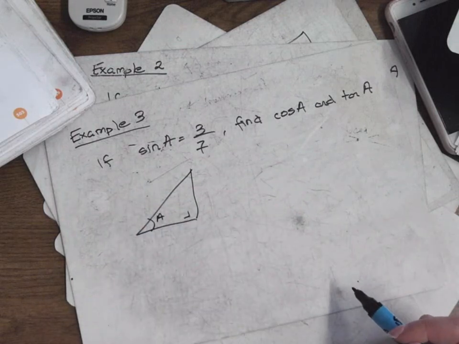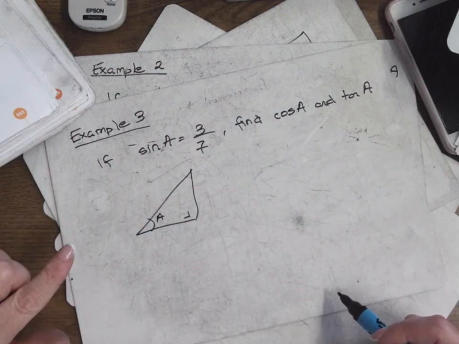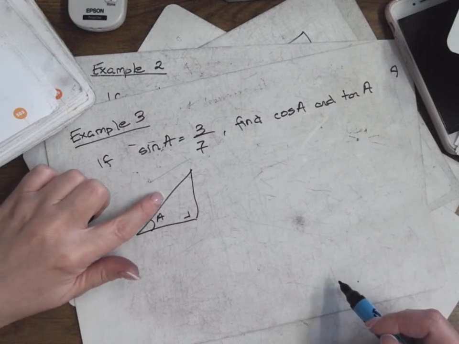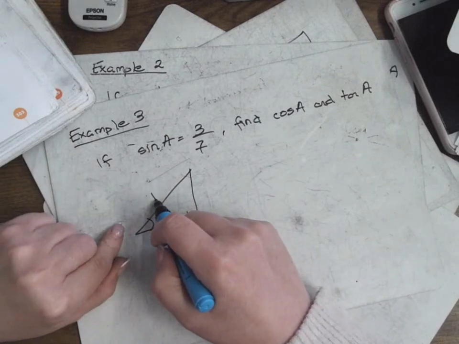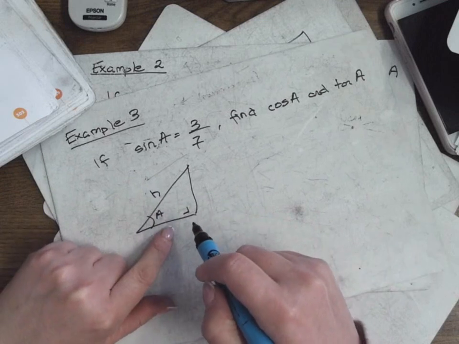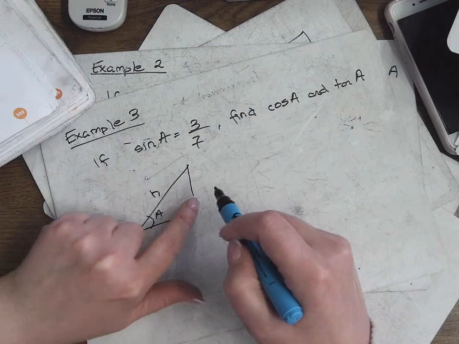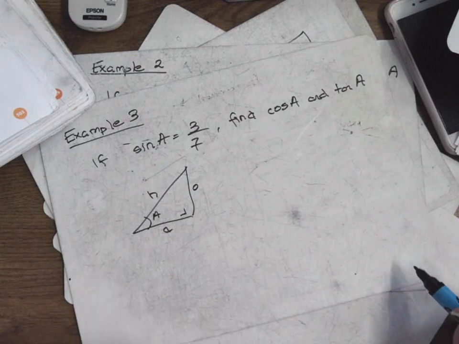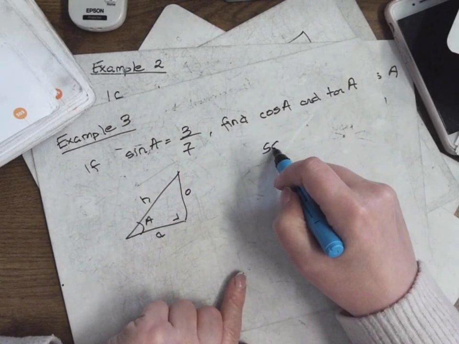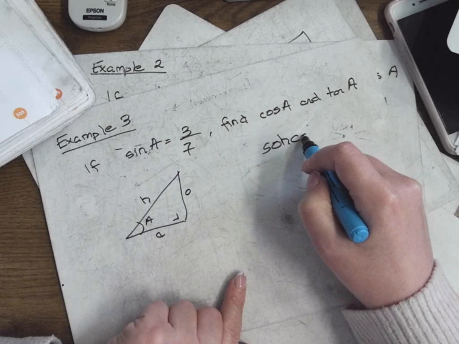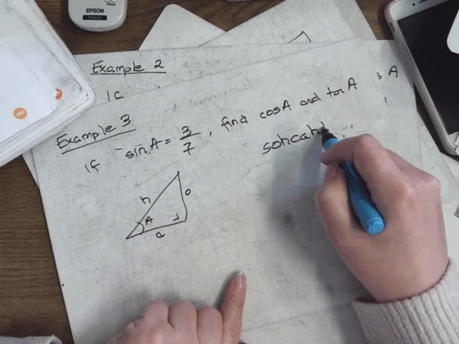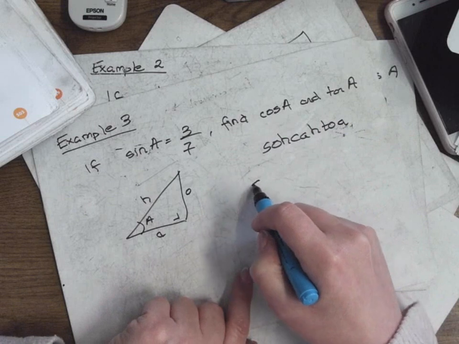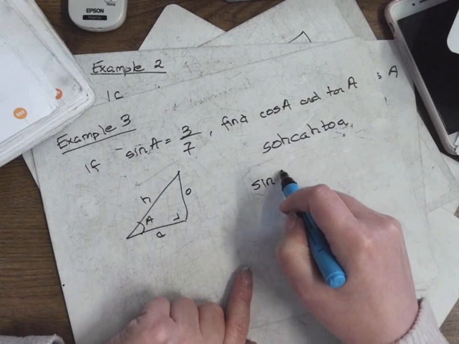Before I move forward, I'm going to write the hypotenuse, opposite and adjacent. So what will I call this line over here? Hypotenuse. What will I call this line here? Adjacent. And that leaves me with opposite. I'll write down SOHCAHTOA. So I know sine of A is equal to 3 over 7.